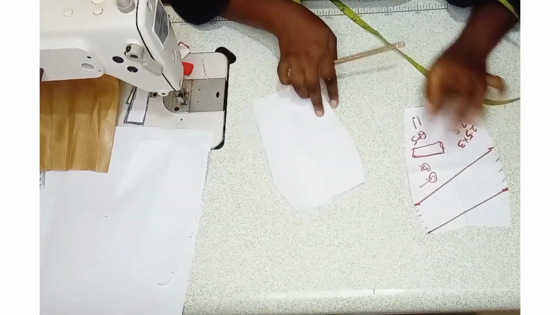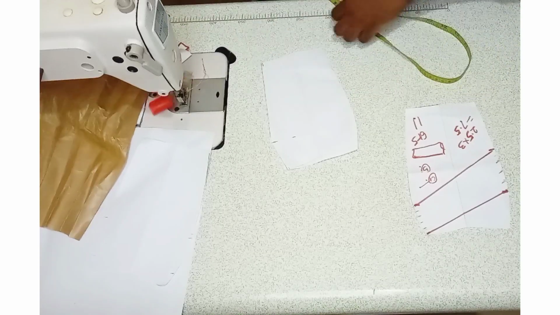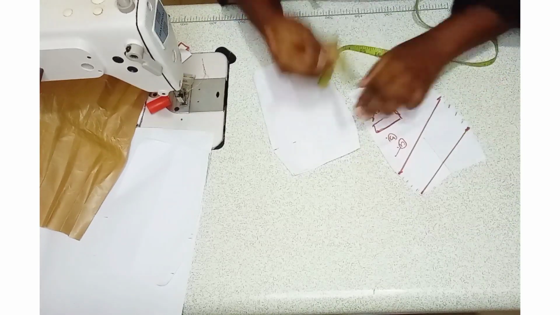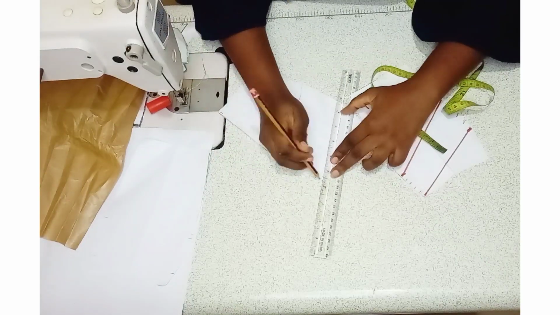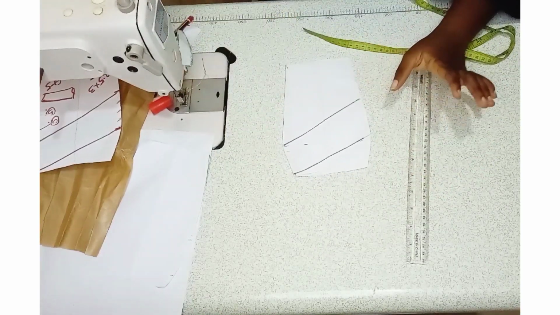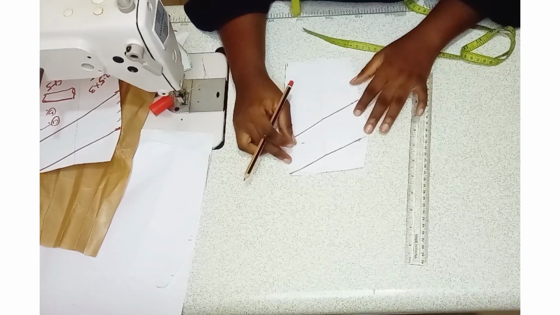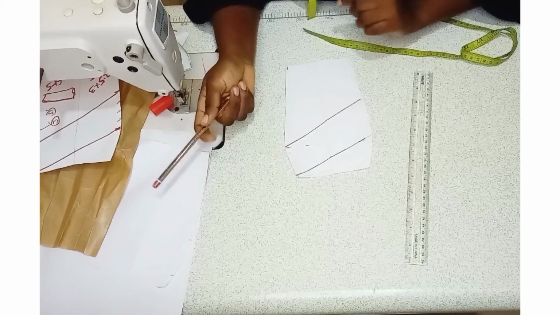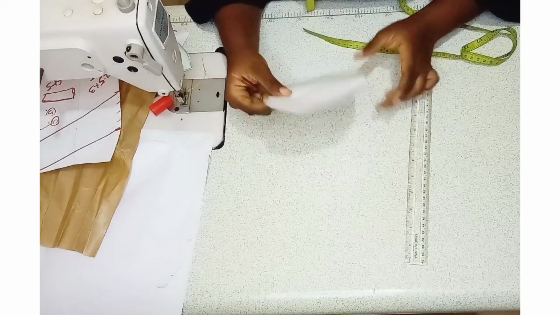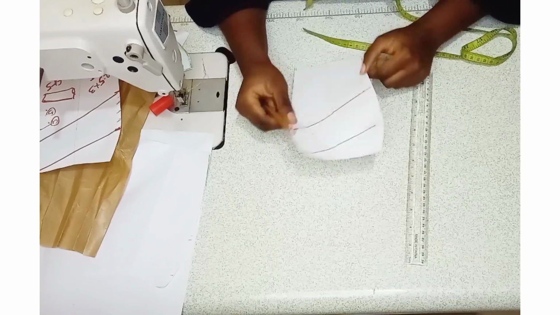So I'll be taking another paper and I will just do this. So in that case, what you want to do is to divide the part that you actually want to drape on. With the first method we did, you can do it directly on your fabric. But if you want to use a slash and spread technique, then you have to draft it on the pattern paper first before transferring to your fabric.